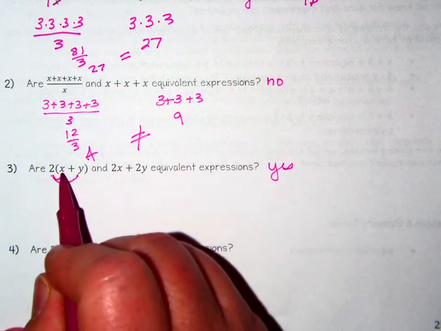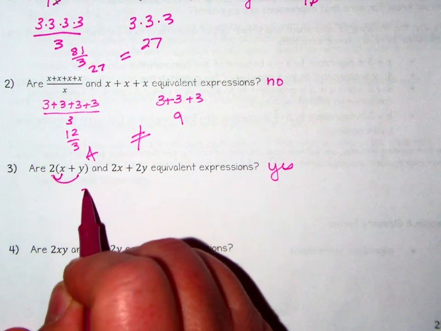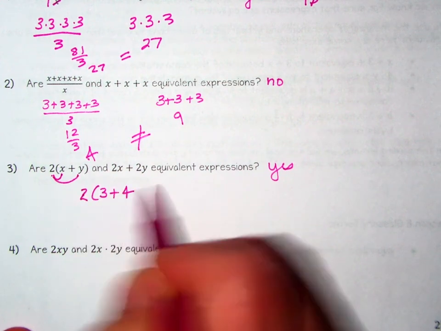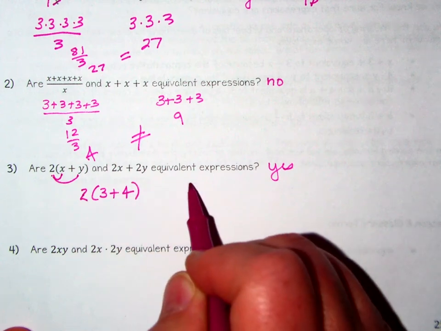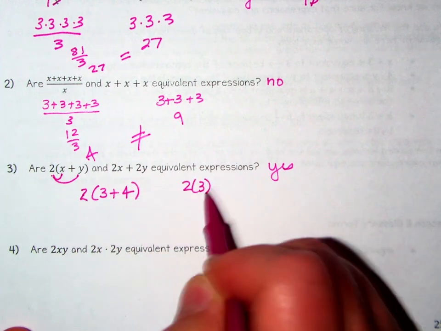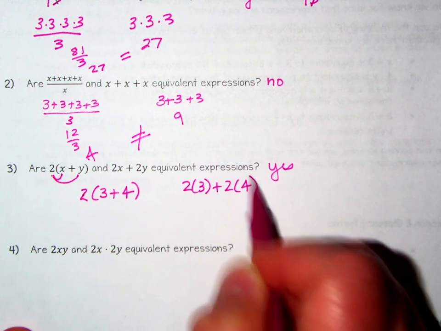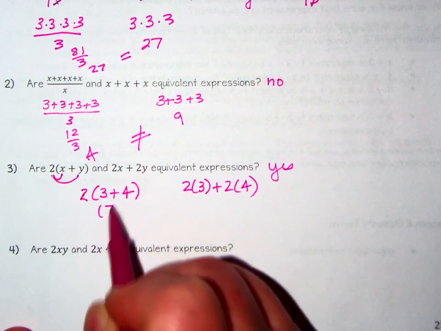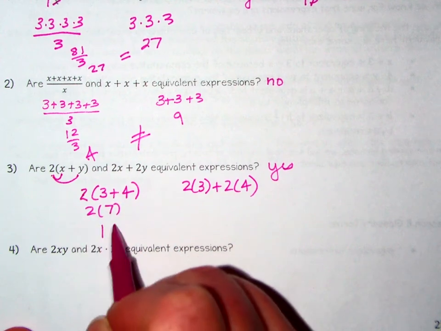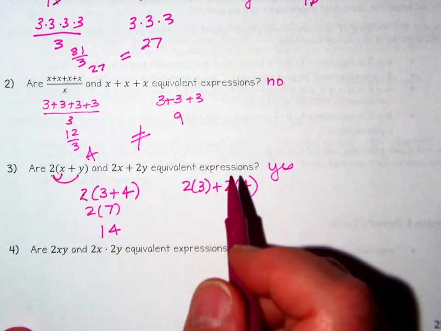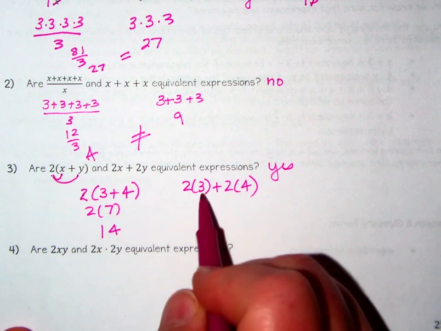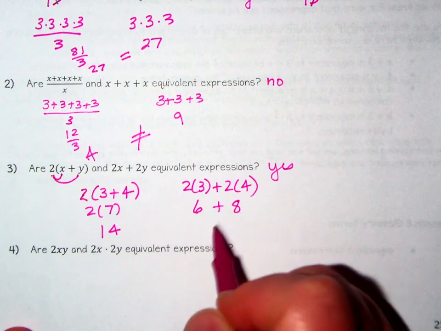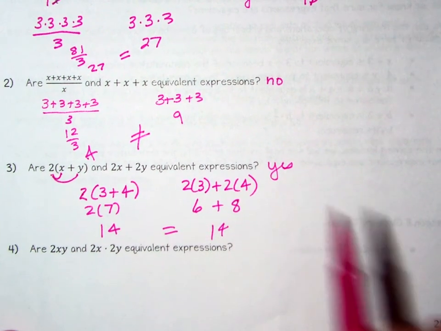So let's use 3 for x and 4 for y. So if I do 2 times the quantity 3 plus 4, I want to see, is that going to be equivalent to 2 times 3 plus 2 times 4. So first doing what's in parentheses, 3 plus 4 is 7. 2 times 7 is 14 over here. 2 times 3 is 6. 2 times 4 is 8. And 6 plus 8 is 14. So yes, they are equivalent expressions.